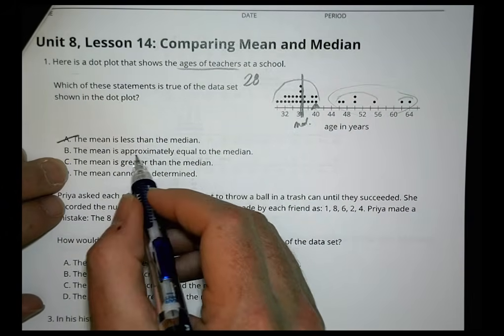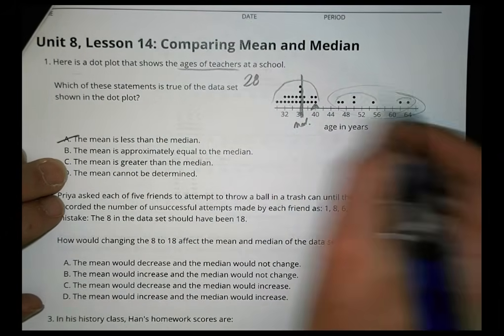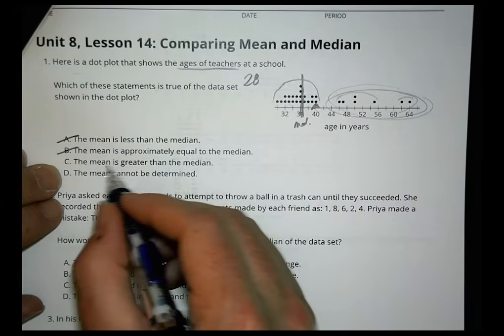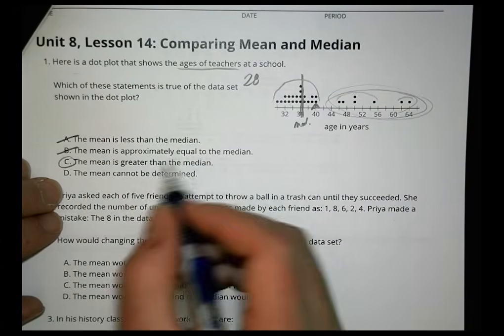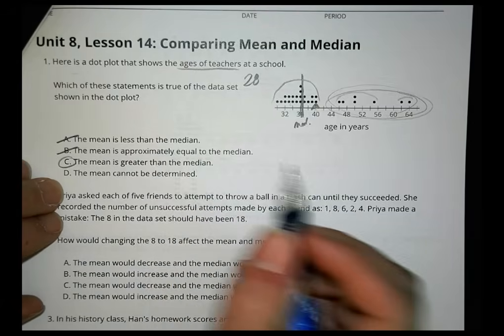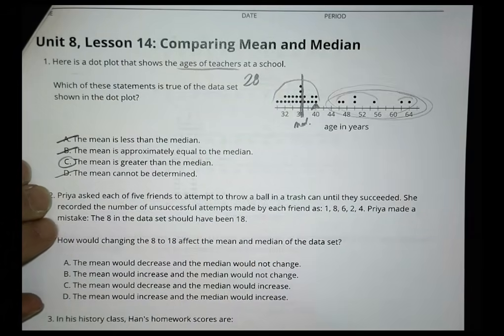No. Is the mean approximately equal to the median? Not because of these numbers, it's not going to be. Is the mean greater than the median? Yes, it is. Cannot be determined. It could be. We could figure it out. We're just not going to.